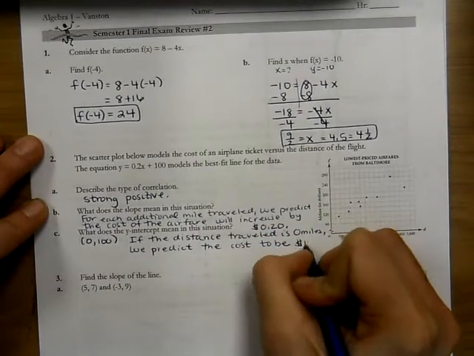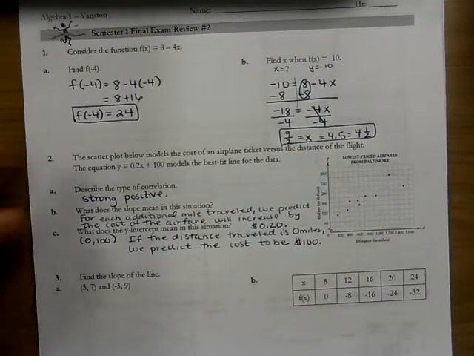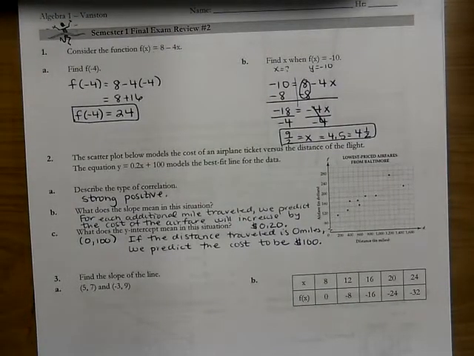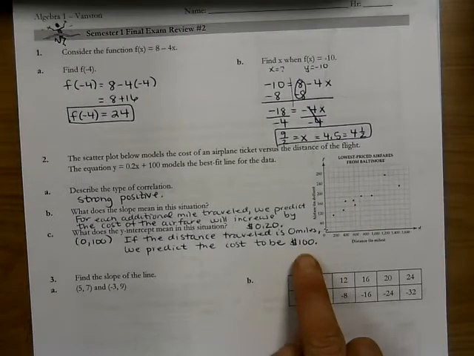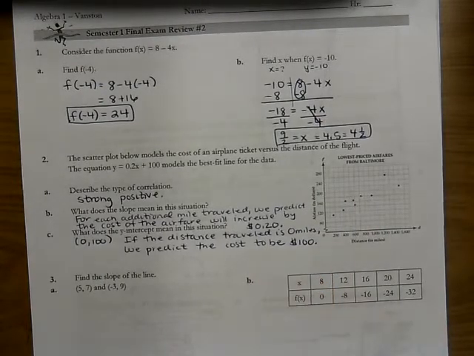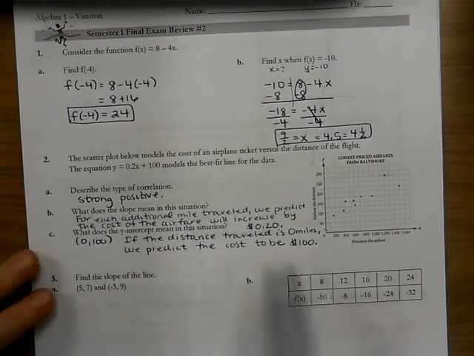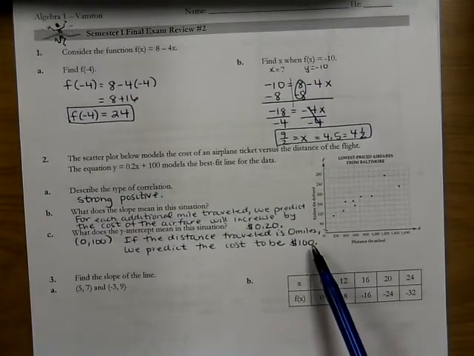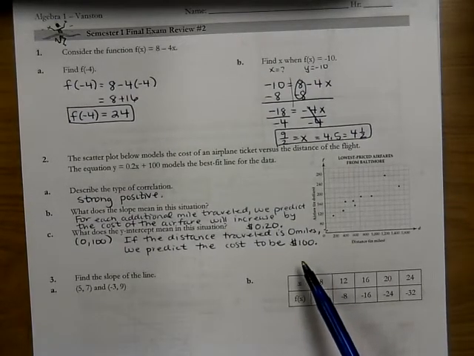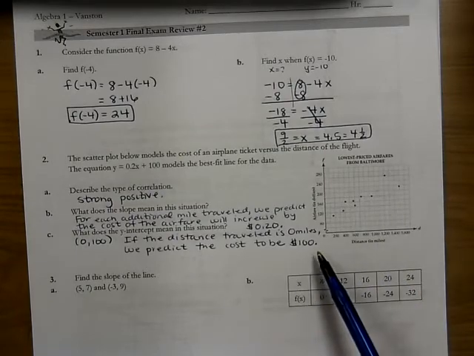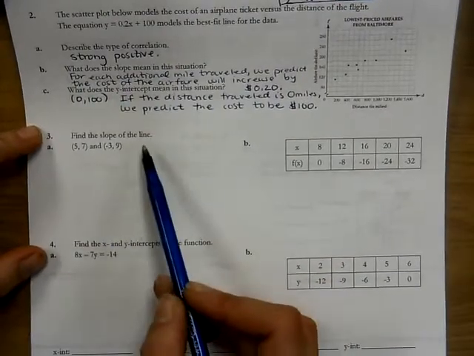Now, that doesn't really make sense, right? Because if you're not going to fly anywhere, then you wouldn't have to pay anything. But if we think about the context of the problem, then that $100 might be like your initial fee, or just their baseline cost, and then from there on, you end up paying more for each mile. So it doesn't really make sense to talk about if we don't travel any miles that we're still going to have to pay $100, but it could be that baseline amount that as soon as you buy a flight, you're paying that. Alright, scooching down for number 3, for both A and B, it asks us to find slope.